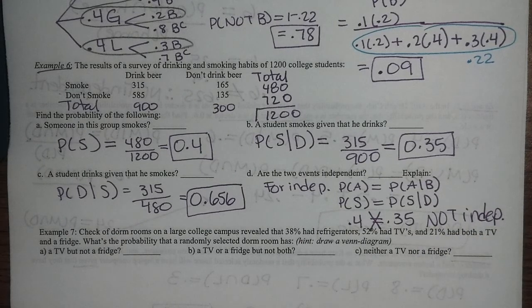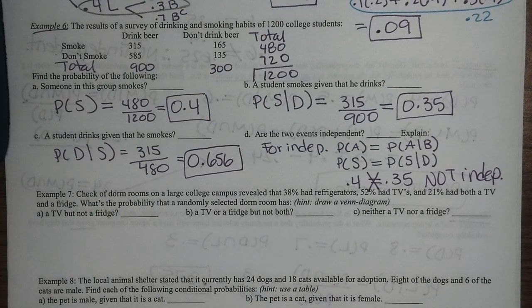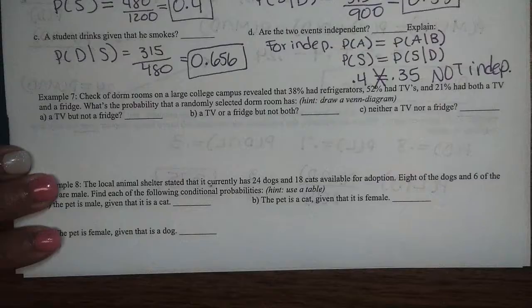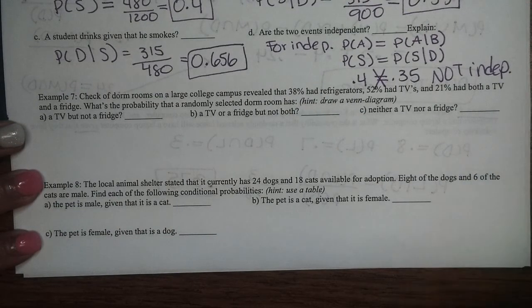On the test and quiz, you're just typing yes, independent, or no, not independent. Just read the directions, I think it's actually just yes or no. But that one, no. Alright, so example 7. Read the scenario.